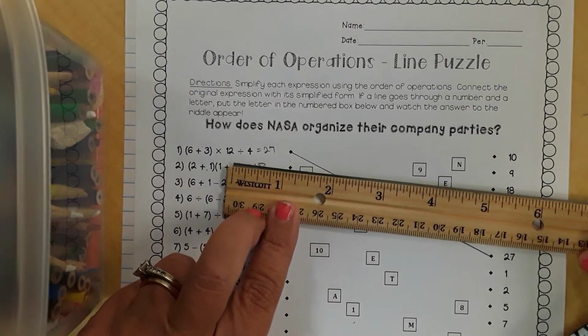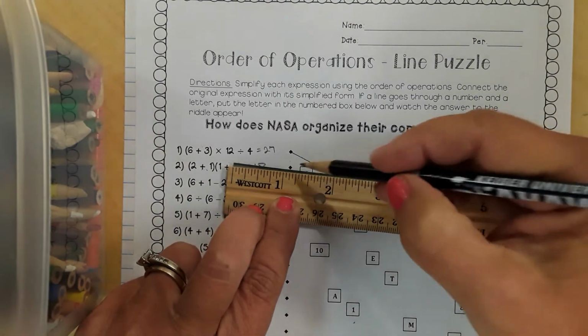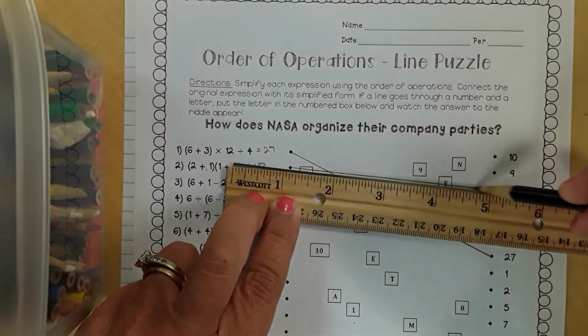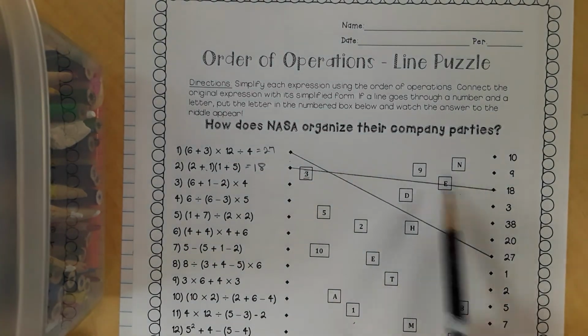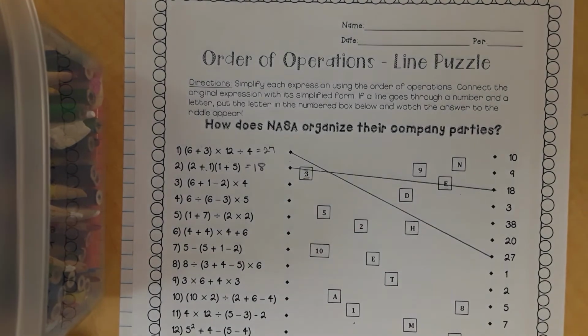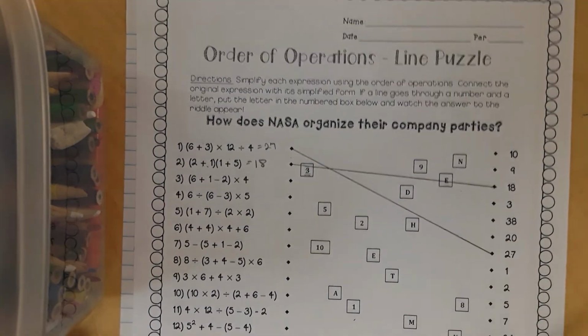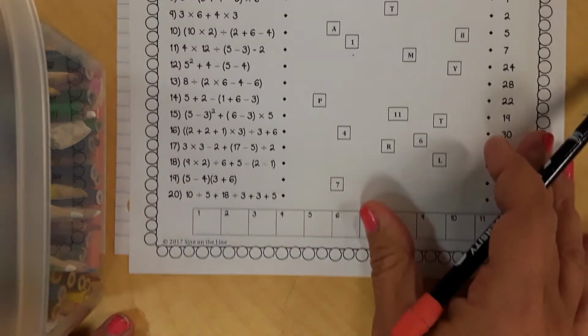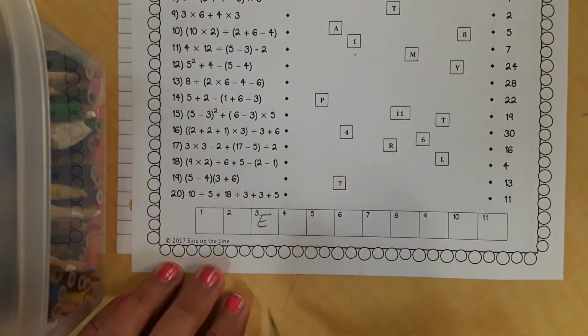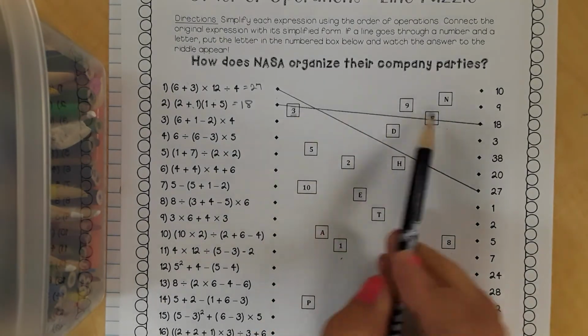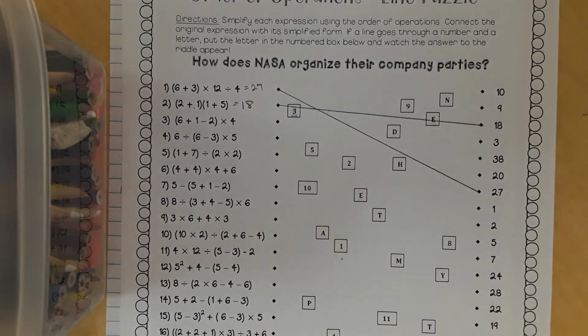Okay, and we're going to put our dot, line it up right there. Hold our ruler nice and strong. And connect. Well, look what happened. We crossed through the 3 and the E. So that must mean that box number 3 at the bottom should have an E, because E and 3 were connected with our line.